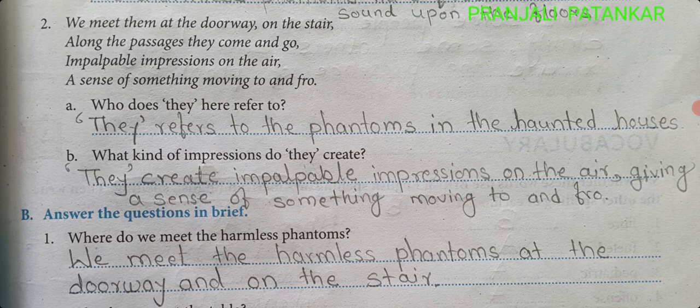Then second, we meet them at the doorway on the stair. Along the passages they come and go. Impalpable impressions on the air. Impalpable मतलब difficult to understand. A sense of something moving to and fro. Question A. Who does they here refer to? They refers to the phantoms in the haunted house. Then B. What kind of impressions do they create? They create impalpable impressions on the air, giving a sense of something moving to and fro.